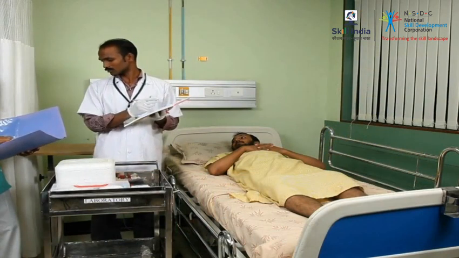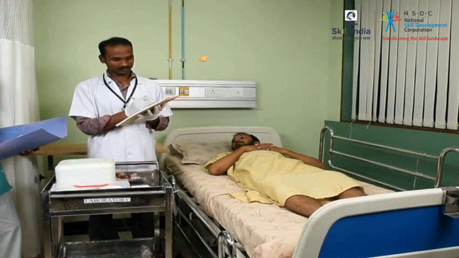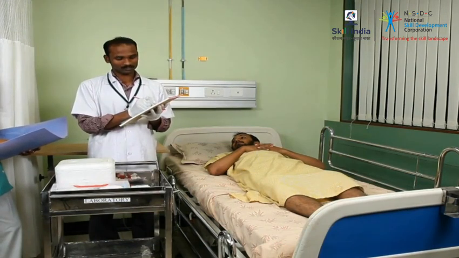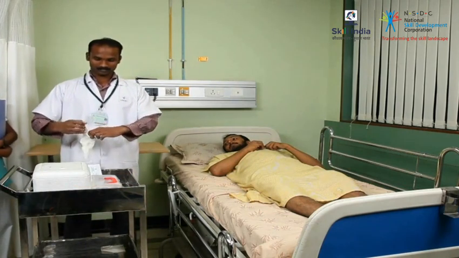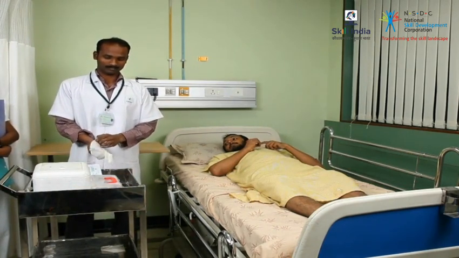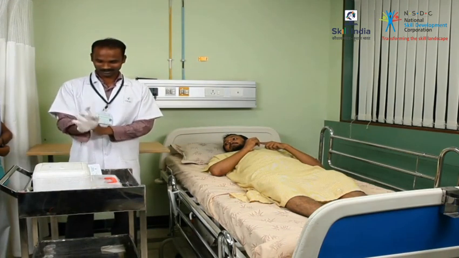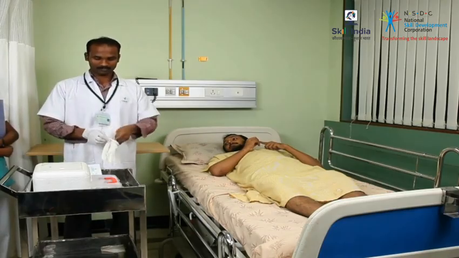The patient's identification must be verified before drawing a blood specimen. Universal precautions such as wearing gloves must be followed while performing a procedure involving the collection of blood or any fluids.